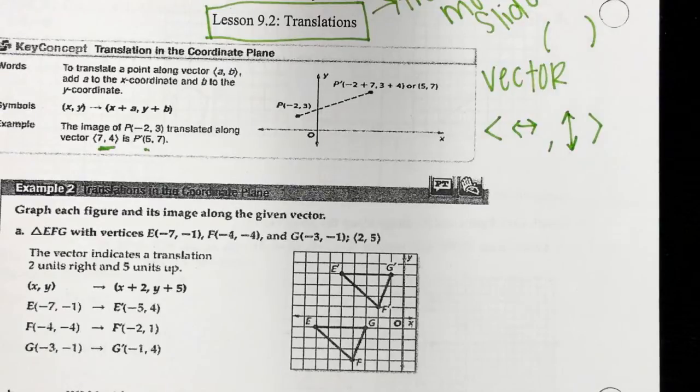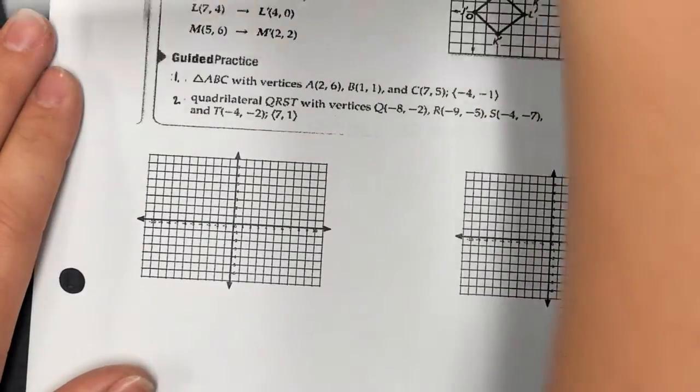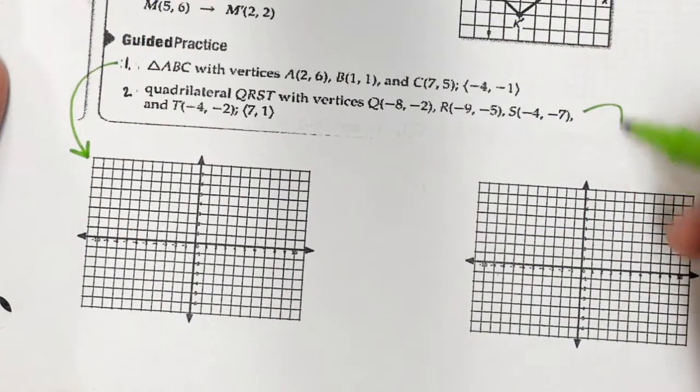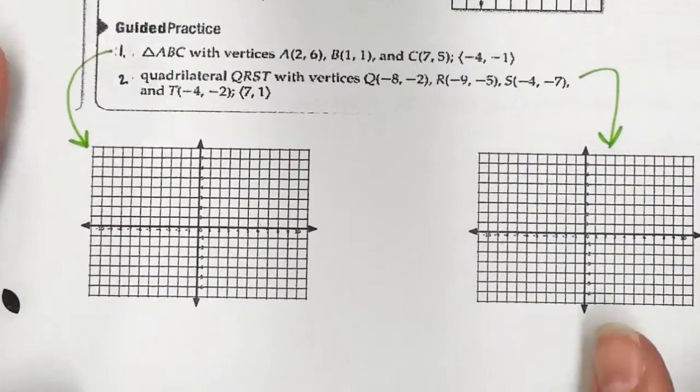So what we have to do is plot our original image, and then move it up and over, or up and sideways, or down and over. Okay, so let's just go to an example. Here's number 1. This goes with number 1. This goes with number 2. Take your OG. What pin do you want to be your OG? T. Okay? Get your OG.